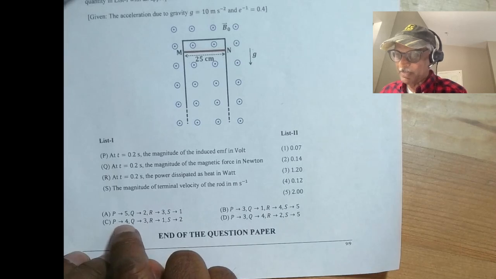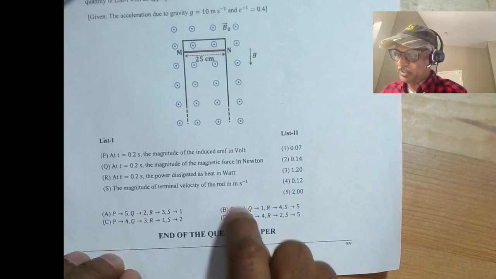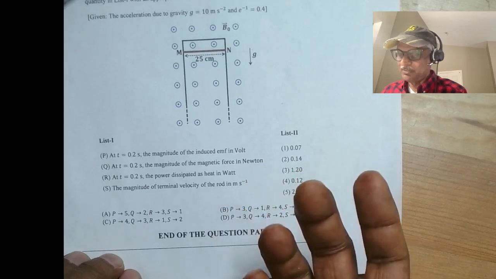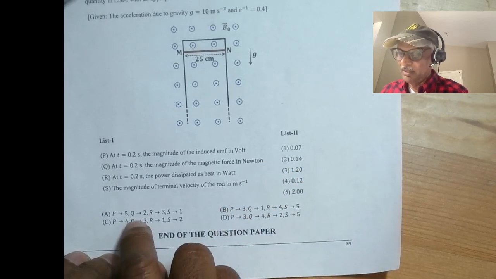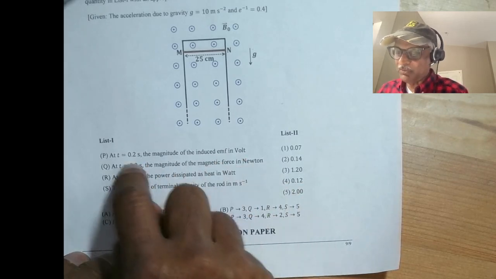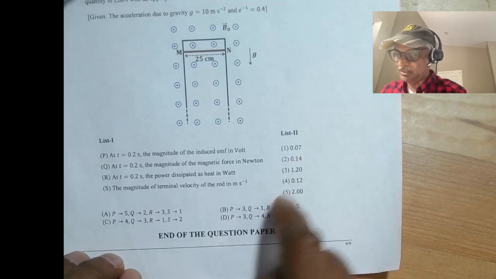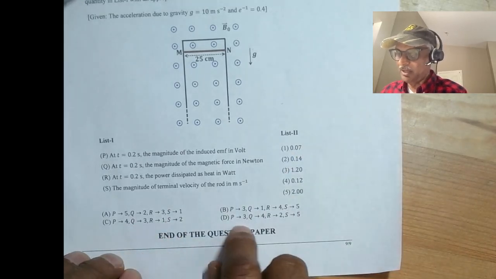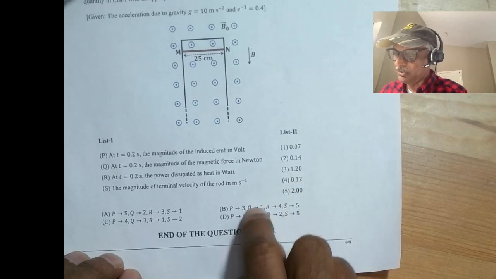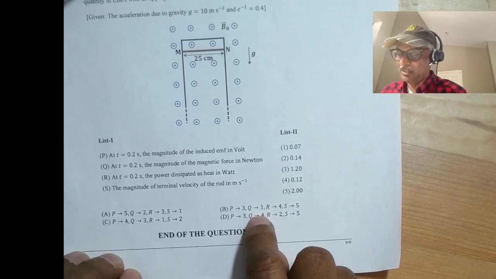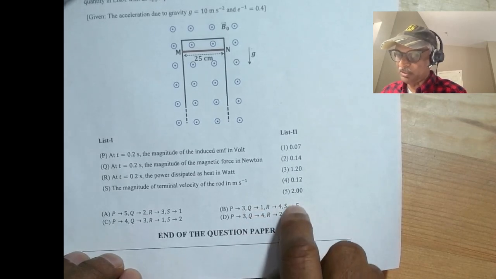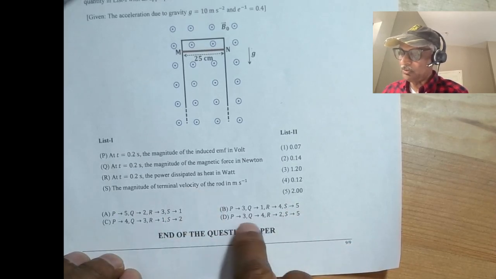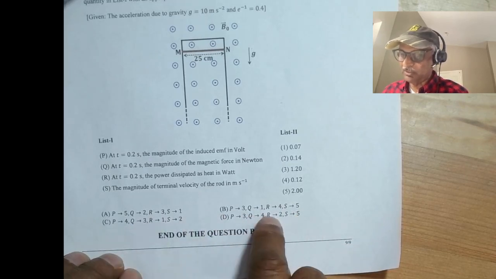So let's look at what P goes to: 5, 4, 3, 3. If I actually land on 5 or 4, it is distinguishing in a way. So the induced EMF at a particular time is distinguishing. If the answer is 5 or 4, then I'm done. If I land at 3, I need to do some other problem, maybe do Q then. But S will not distinguish. If you do S, you end up in the same kind of situation.